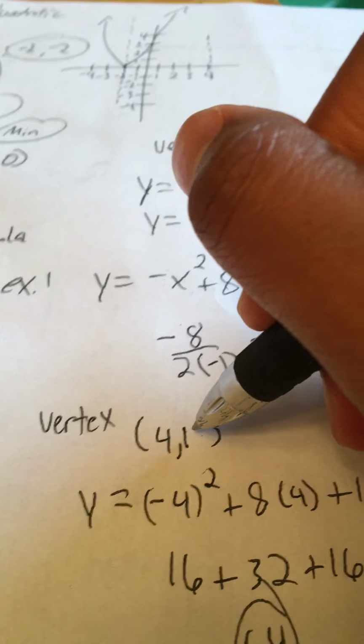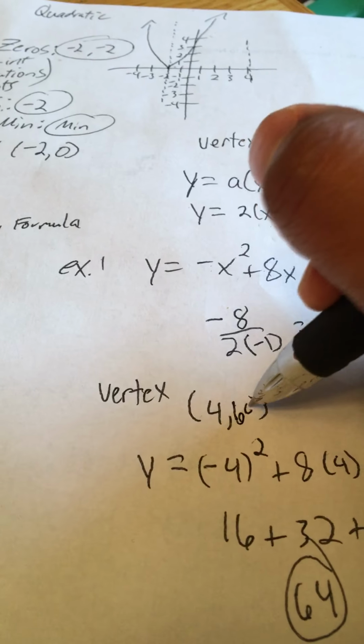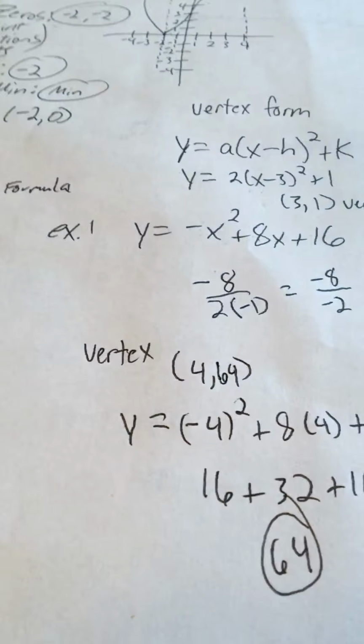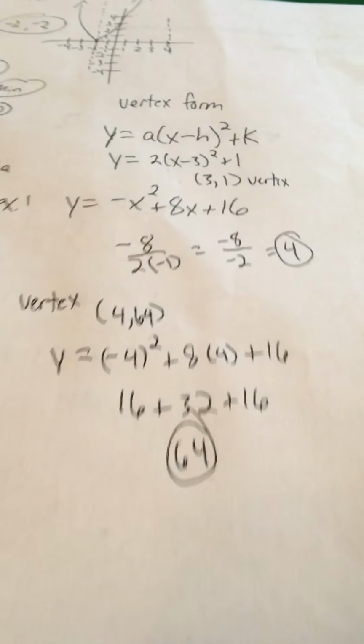What's the vertex? It's both an x and a y. So I gotta put that in there right there, all right? That's how you find the vertex.